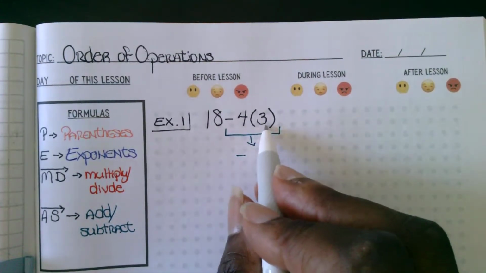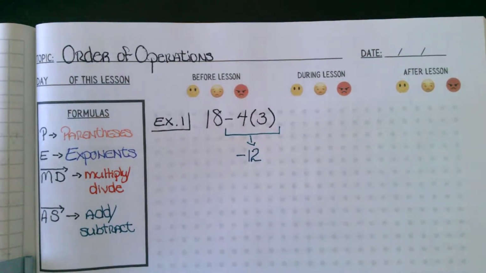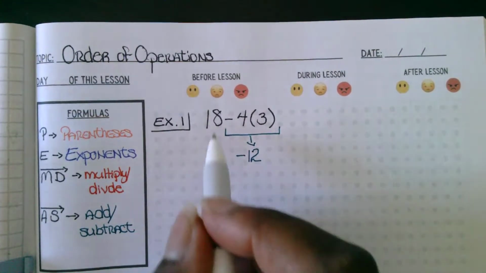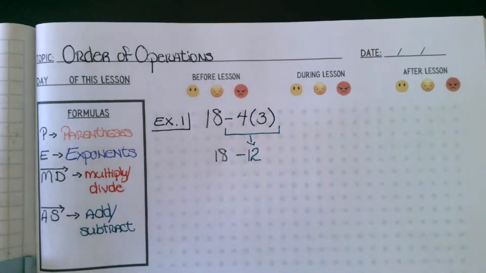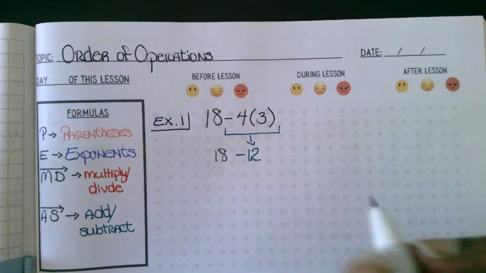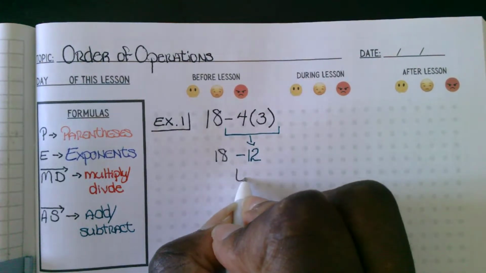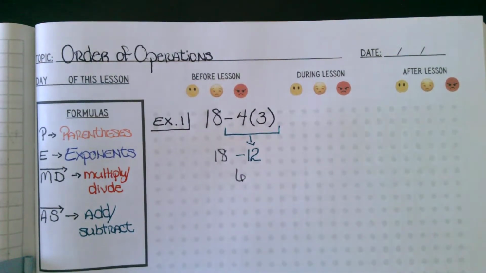Now we do 4 times 3, which gives me 12. So what do we do with the 18? That just comes on down. Okay, so now we have 18 minus 12. So 18 minus 12, that gives me 6, because the only operation we had left was the subtraction. So we can go ahead and do that.